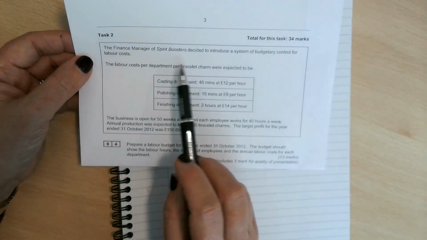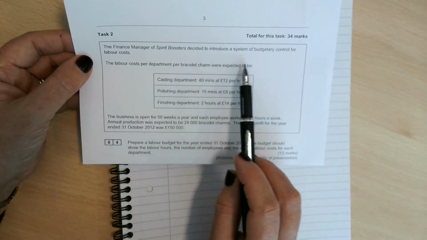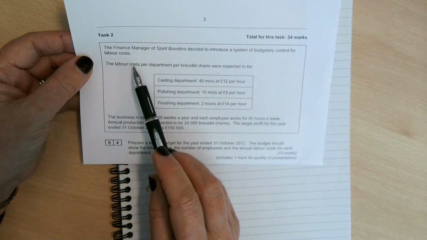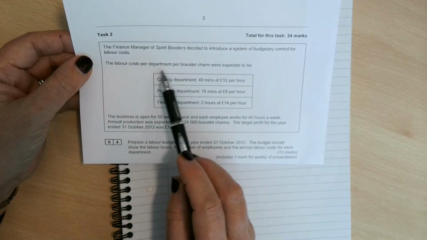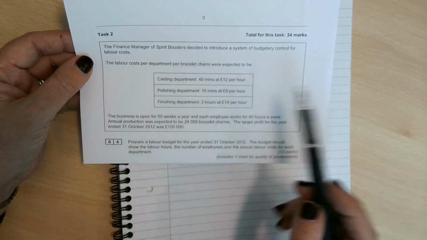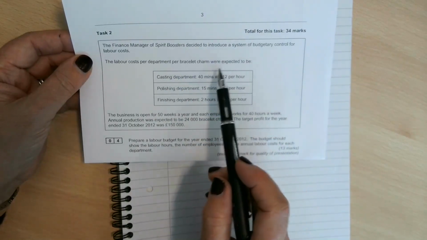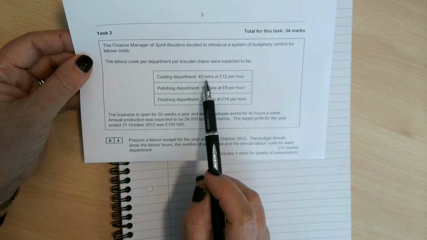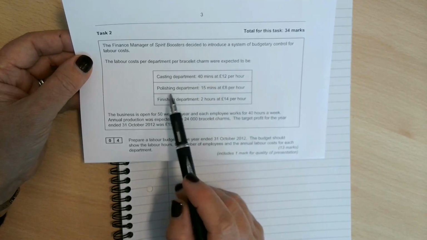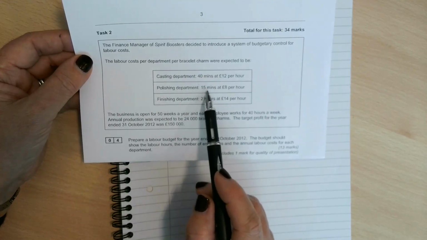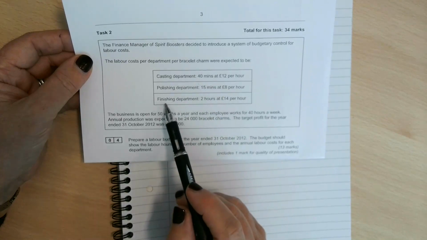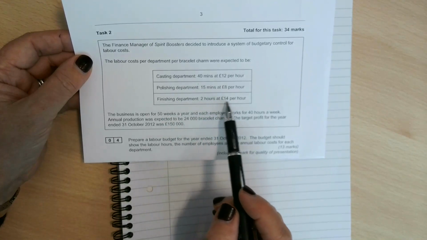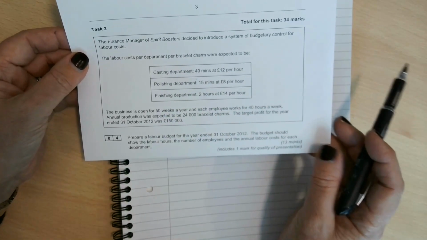So this one, the finance manager of Spirit Boosters decided to introduce a system of budgetary control for labour costs. The labour costs per department, per charm bracelet, this was a company making charm bracelets, were expected to be as follows. So the casting department, the labour requirement was 40 minutes at £12 an hour. The polishing department, 15 minutes at £8 an hour. And the finishing department, 2 hours at £14 an hour.